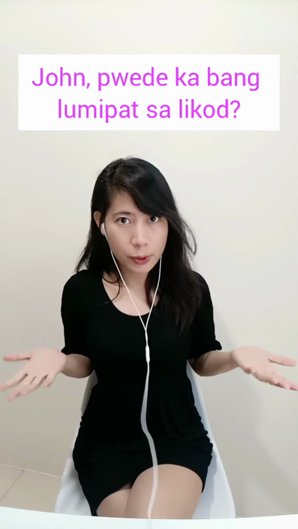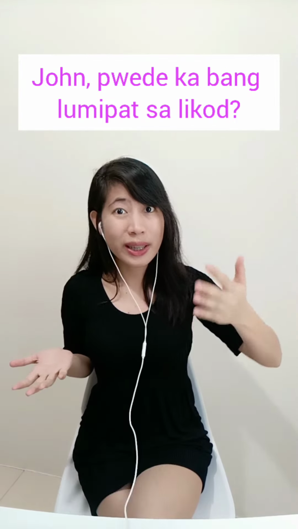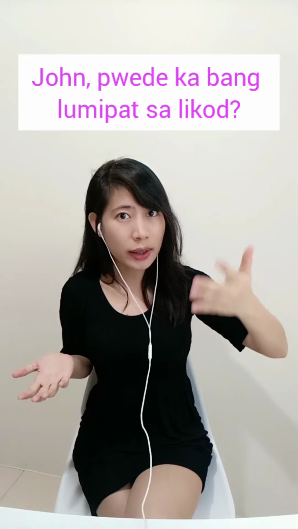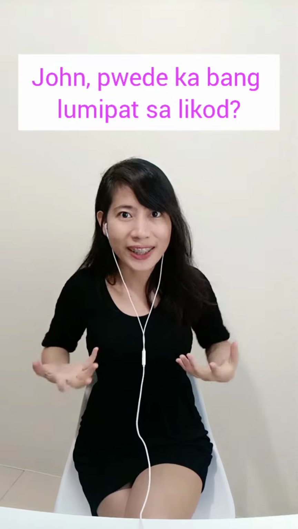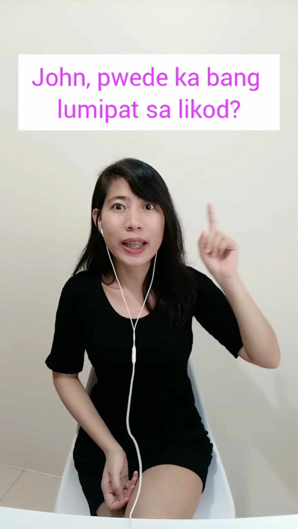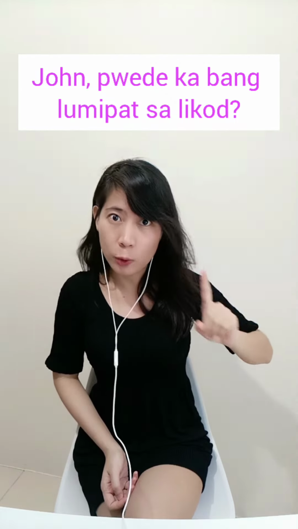Because there is no object in this action. John is the doer, which is the subject in the sentence. What is it that you are transferring? It's just you, yourself, your body. So here, I'm just saying, lumipat. Pwede ka bang lumipat? Scenario number 2, we transferred or we moved the books from here to here.